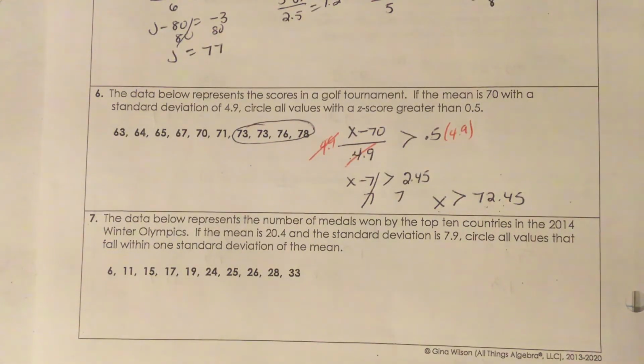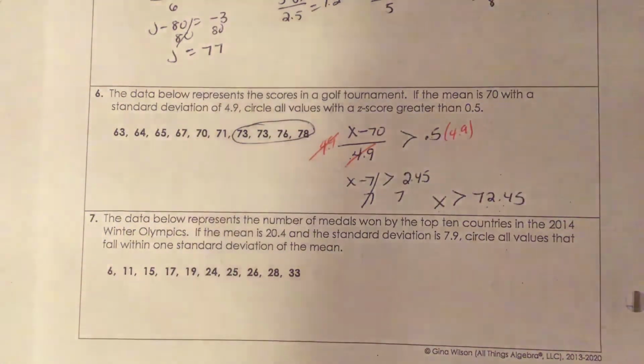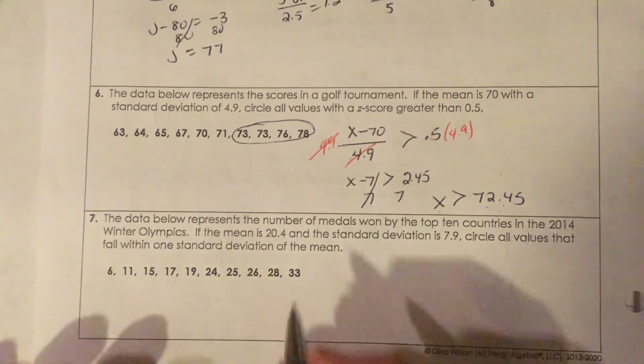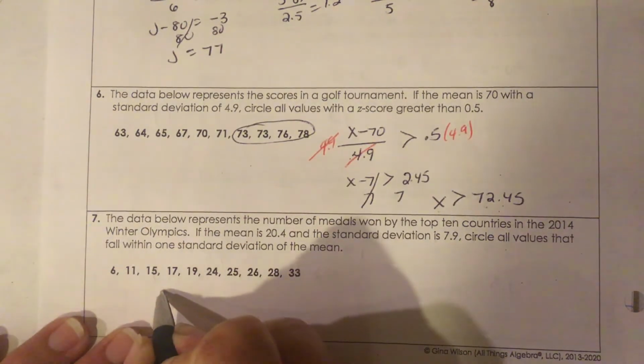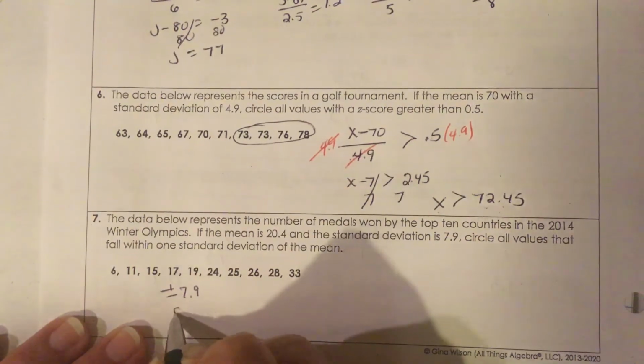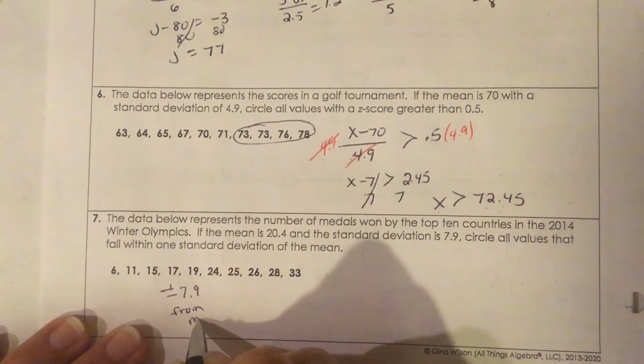Well, the easiest thing to do is to just think about what the mean is, 20.4, and what the standard deviation is, 7.9. They have to fall within positive and negative 7.9 from the mean.